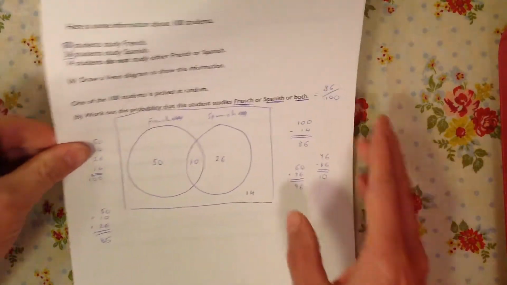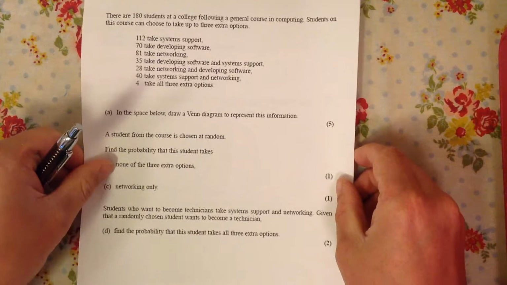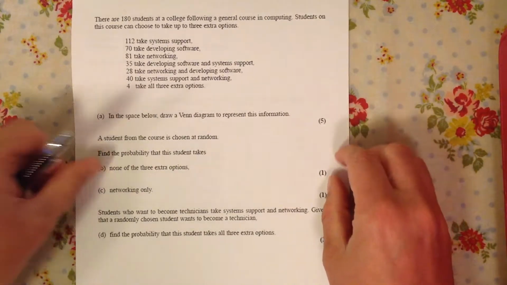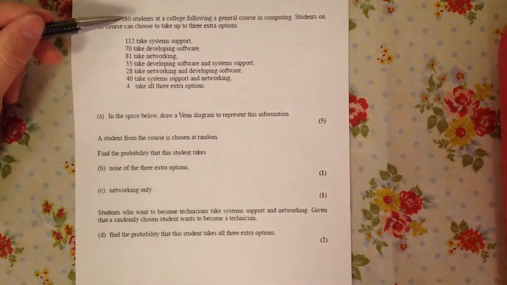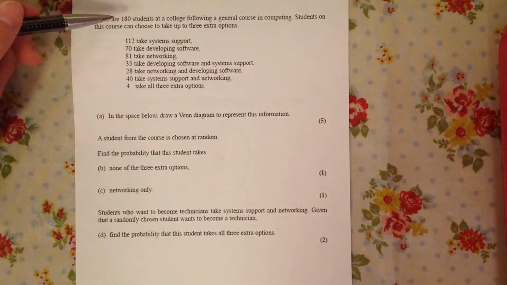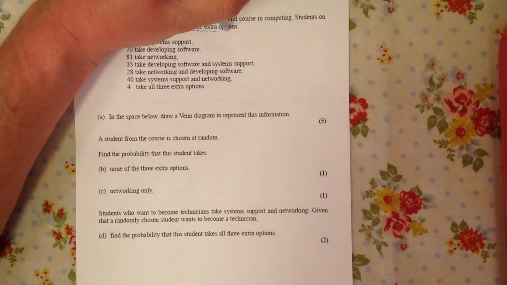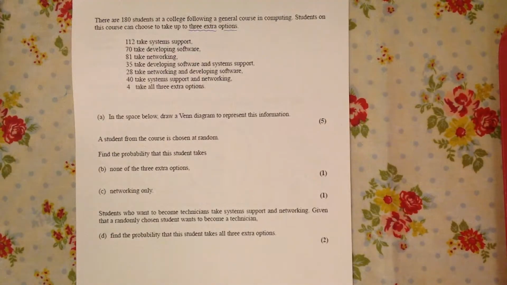Okay, let's have a look at another Venn diagram question. Again, just learning how to construct them, but this one's going to be a bit more complicated in its design. So let's have a look here. There's 180 students at a college following a general course in computing. Students can then take 3 extra options, and there's a really important piece of information there because that's going to tell us probably how many circles we're going to want to have in our Venn diagram.